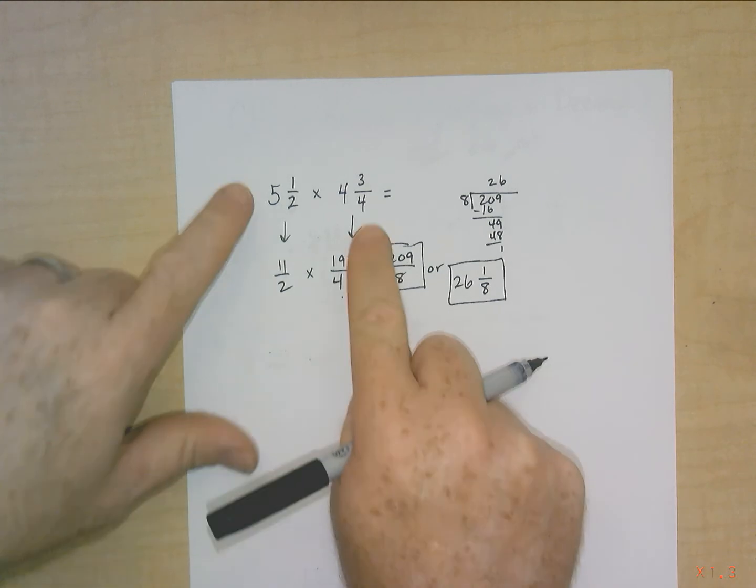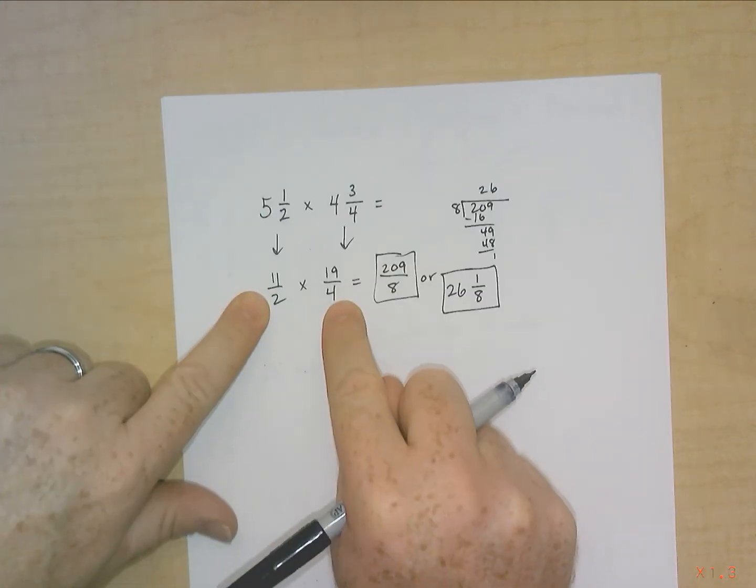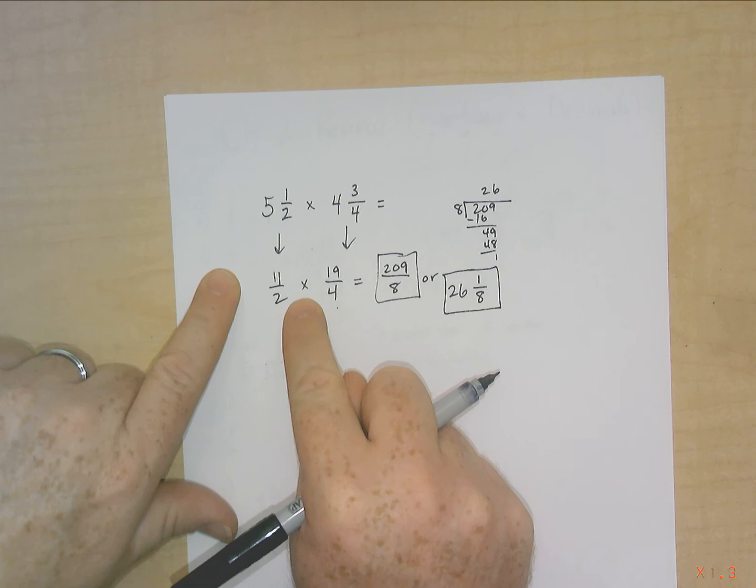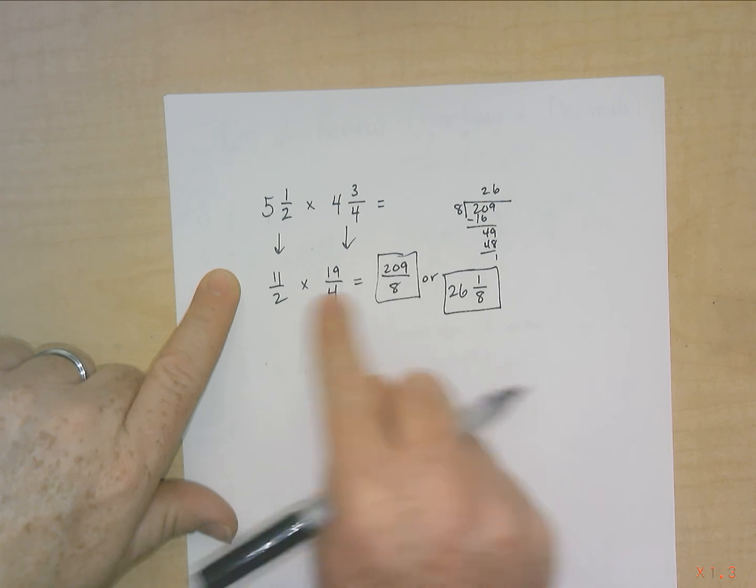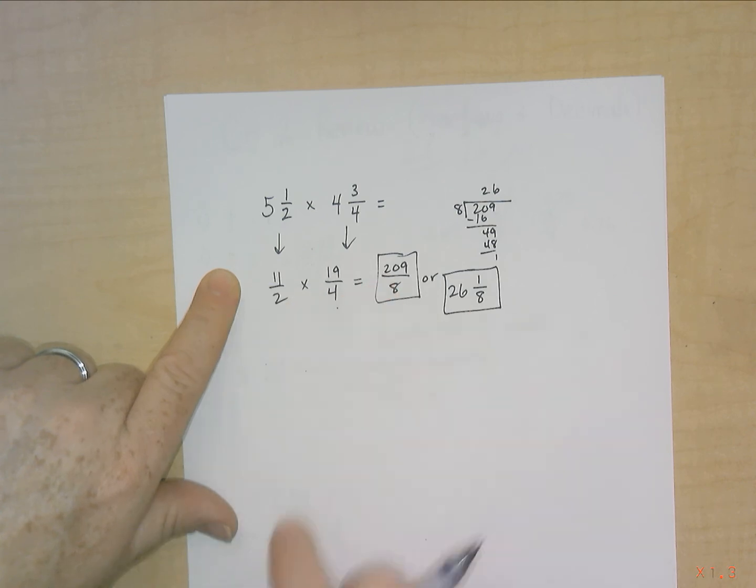So make sure, go to an improper fraction, see if you can simplify it. If not, or if you do, go ahead and multiply across, and then go back to a mixed number if you can.